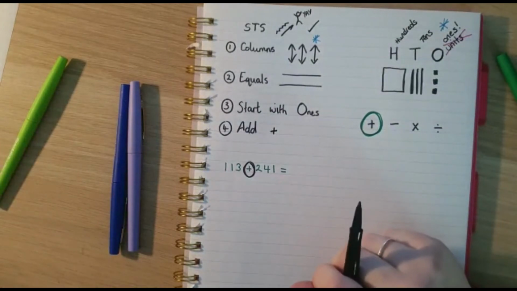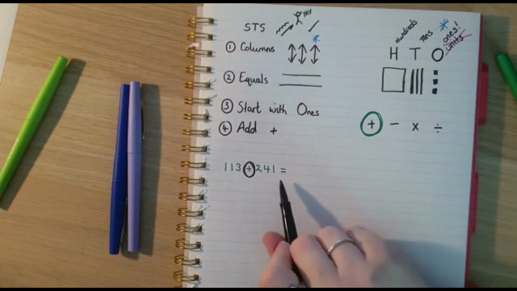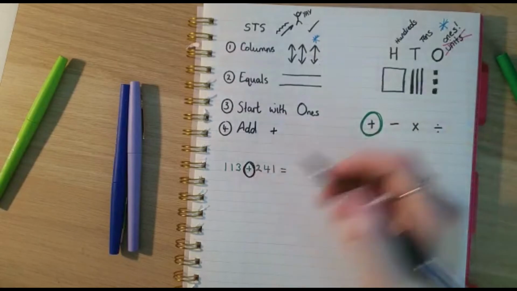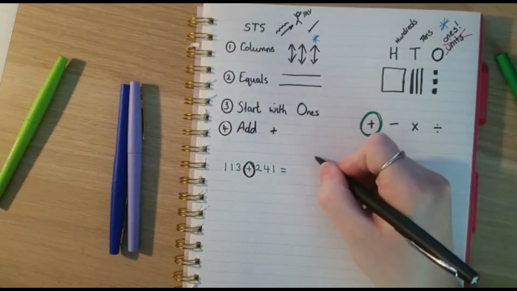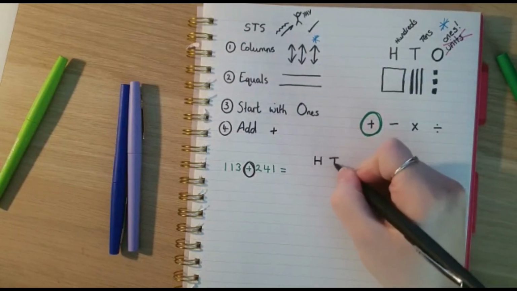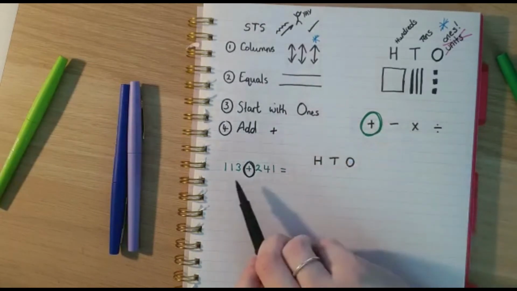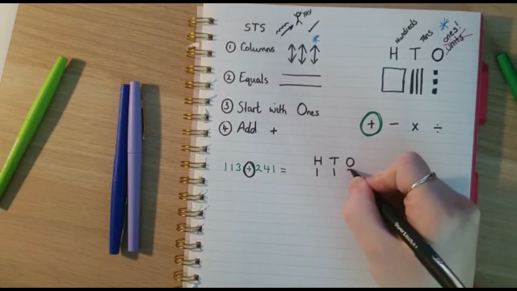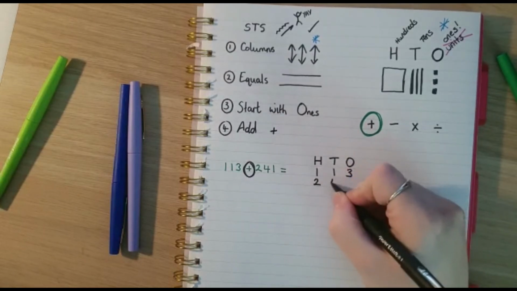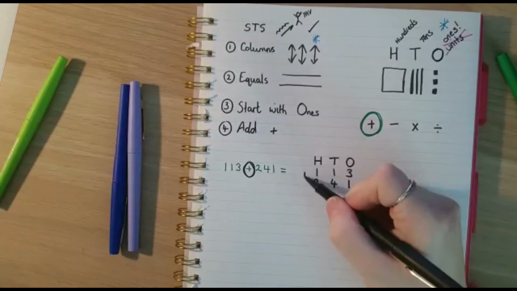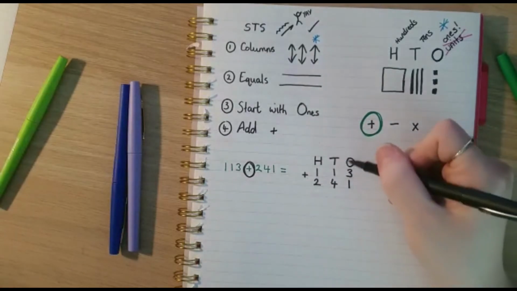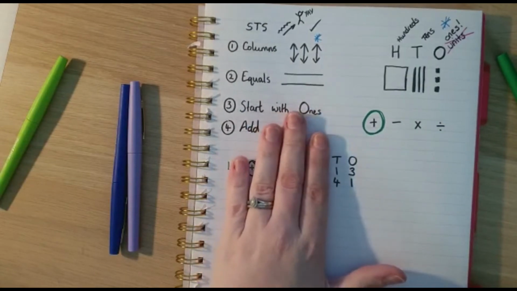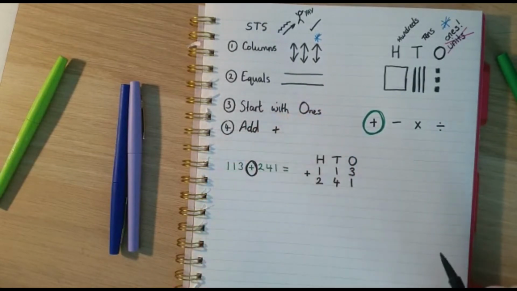Okay, so should we have a go at this one? Let's have a look. We've got 113 add 241 equals. We've got to put that into our columns. That's our first step to success. So remember, in our hundreds, tens and ones, you can even write them if you want to, you don't have to. So I'm going to have my 113 and my 241. Excellent. You see how they all go in a straight line? If I covered that up, they're all in their own line. I'm not going to get confused at all.